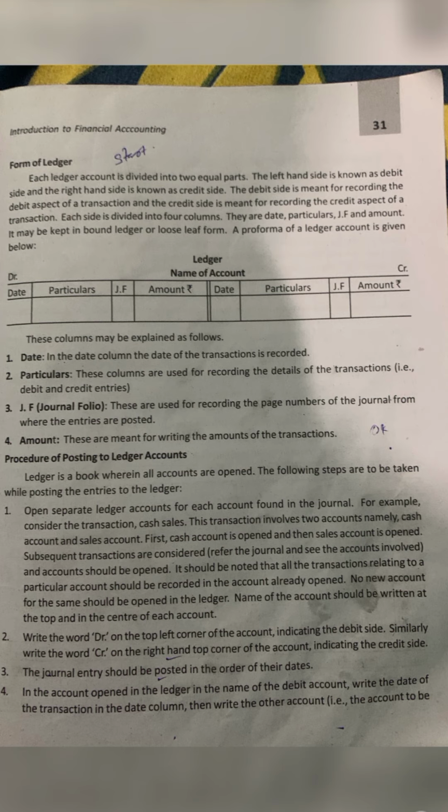It should be noted that all the transactions related to a particular account should be recorded in the account already opened. No new account for the same should be opened in the ledger. Name of the account should be written at the top and in the center of each account.